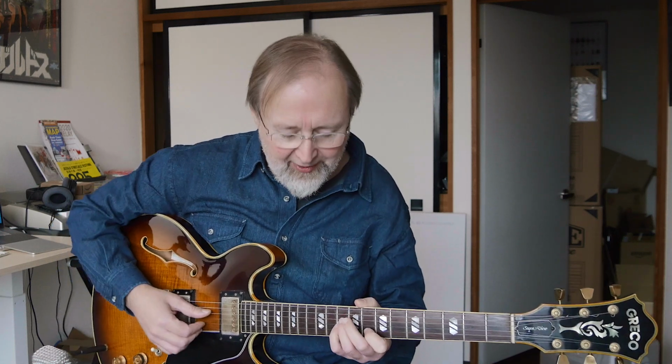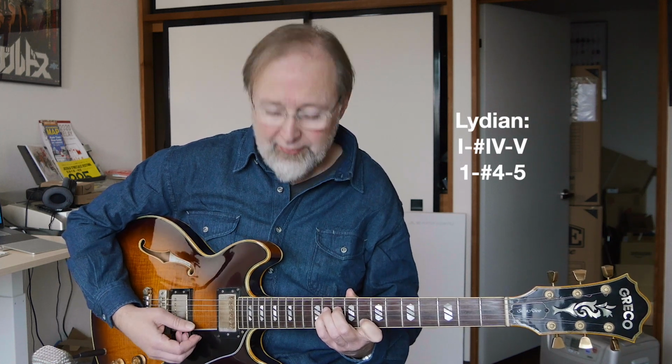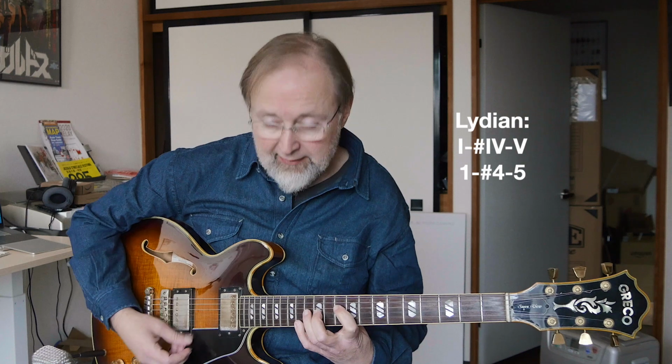Now a sus4 is 1, 4, 5. That's where the 4 in the sus4 comes from. So 1, 4, 5. And the Lydian is 1, sharp 4, 5. It's a cool chord if you do it like this.